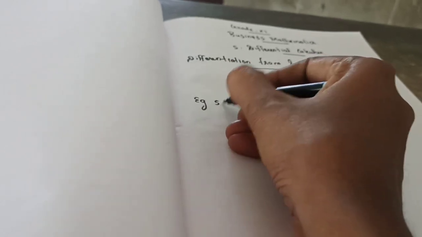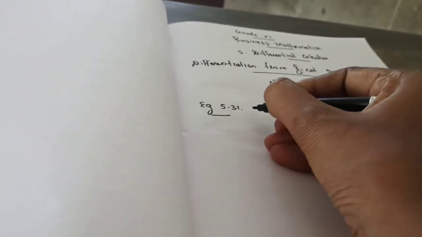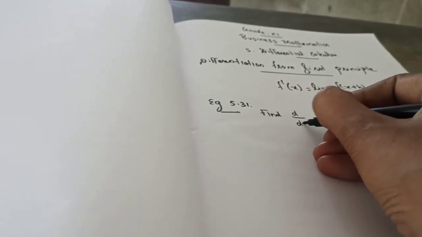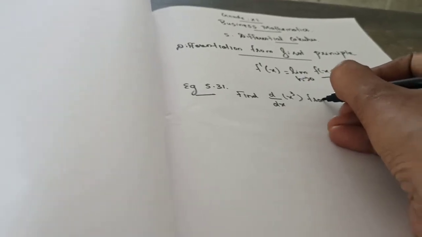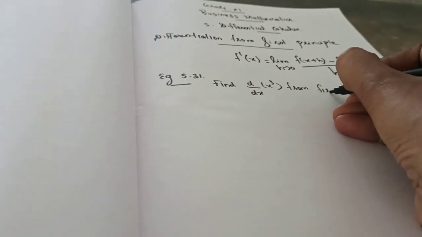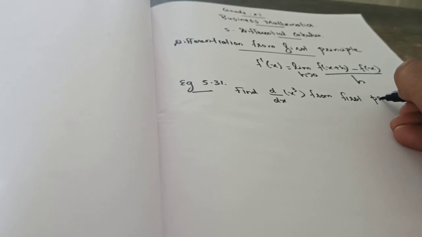Example 5.31. The question is, find d by dx of x cube from first principle.